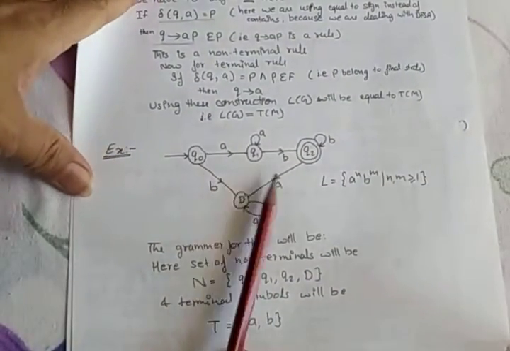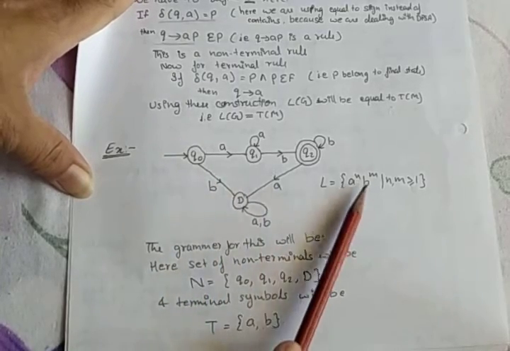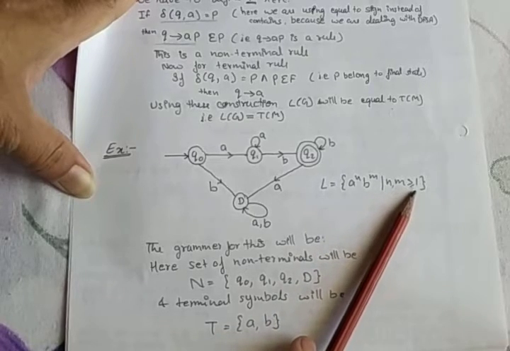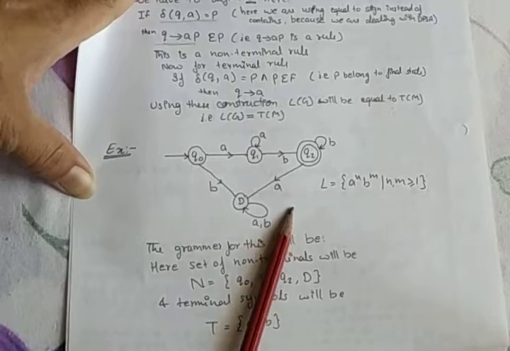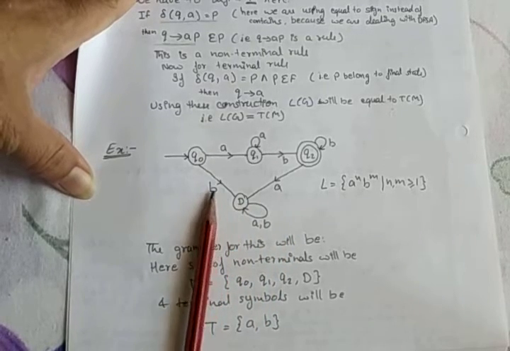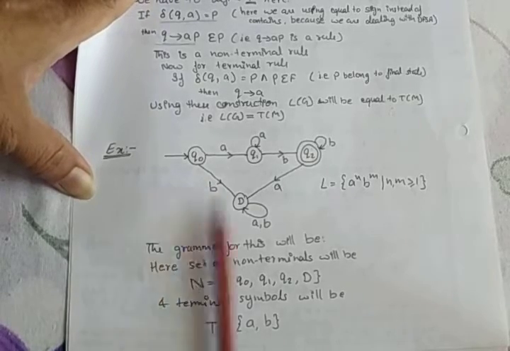Here, look at this automata. What is the language here? This is a to the power n and b to the power m, where n and m are greater than or equal to 1. In this case, this is a deterministic finite state automata, right? And we need to construct the grammar for this.